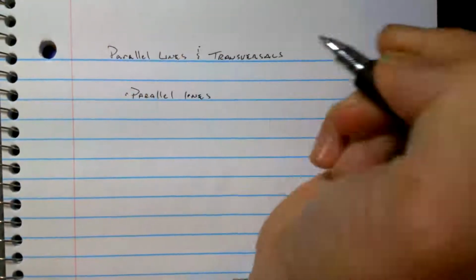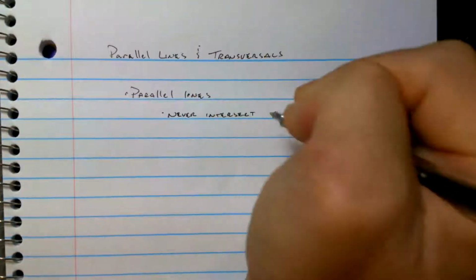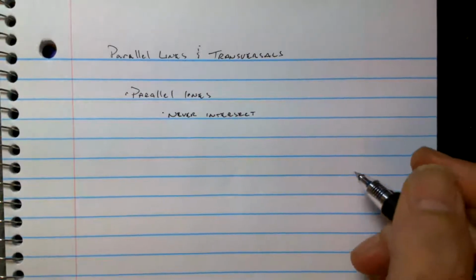So, parallel lines never intersect. Okay, so parallel lines never intersect.